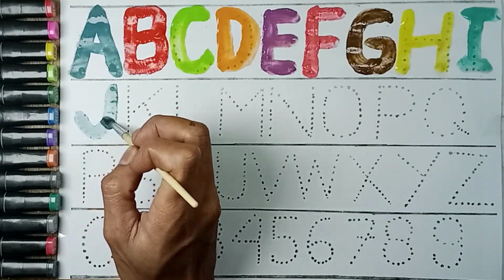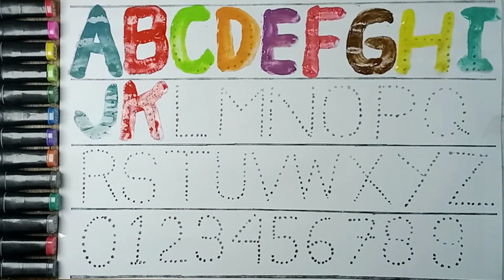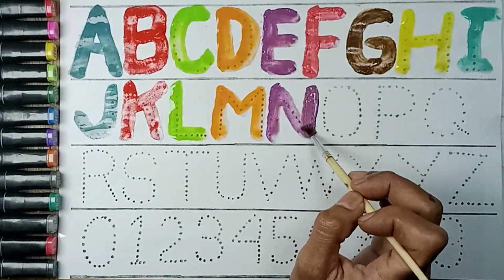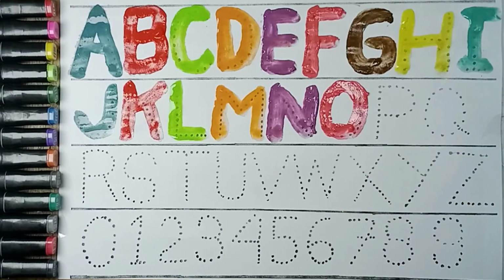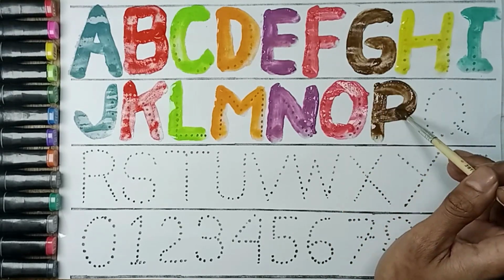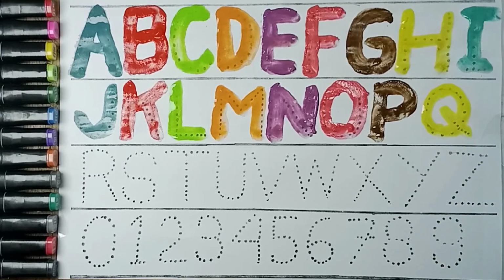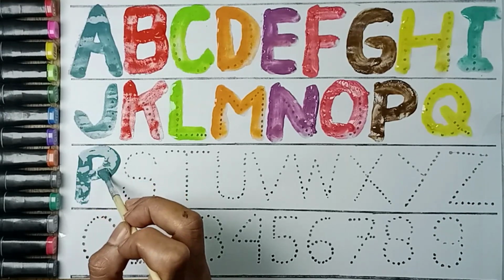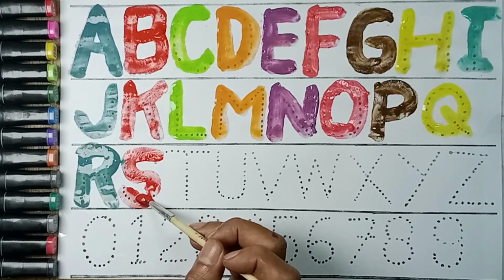J for jug. K for kite. L for lion. M for mango. N for nest. O for orange. P for peacock. Q for queen. R for rabbit. S for star.